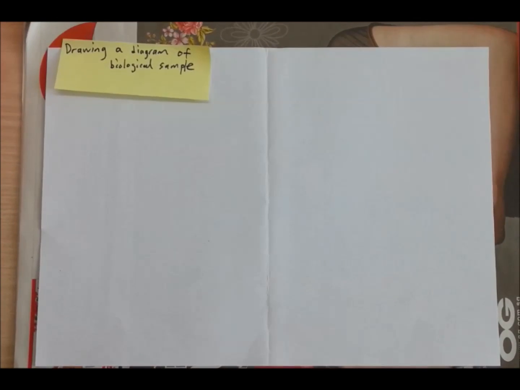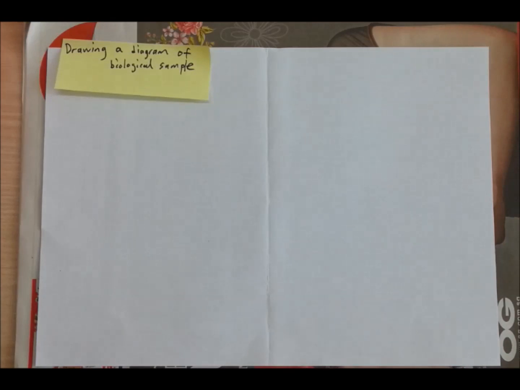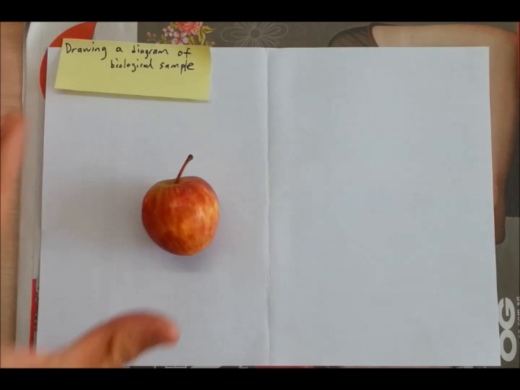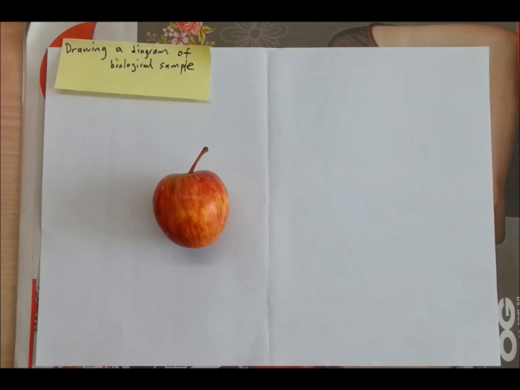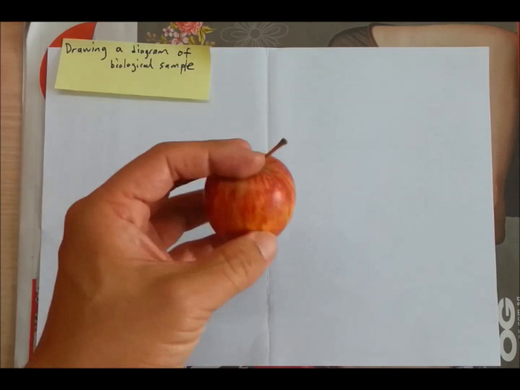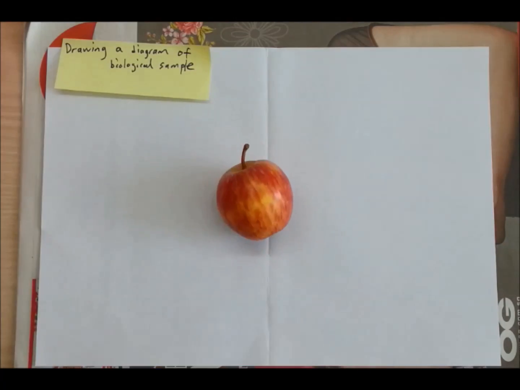Okay, hello everyone. Today we are going to learn how to draw a diagram of a biological sample. And today, the biological sample of interest shall be this. I know it's small, but this should do the job. I use this because it's cheap, 20 cents a piece.